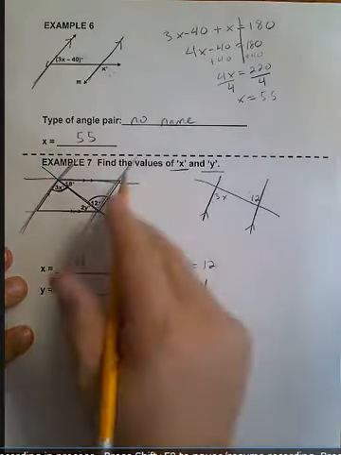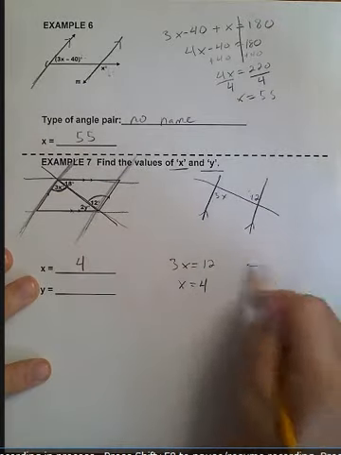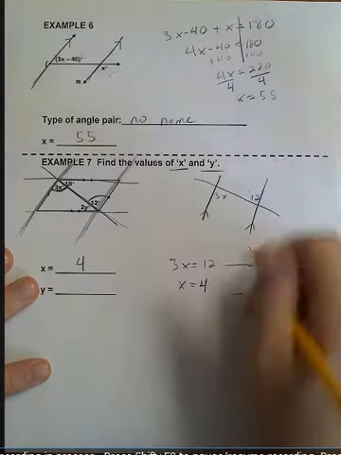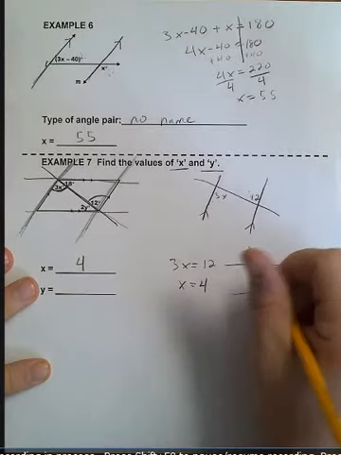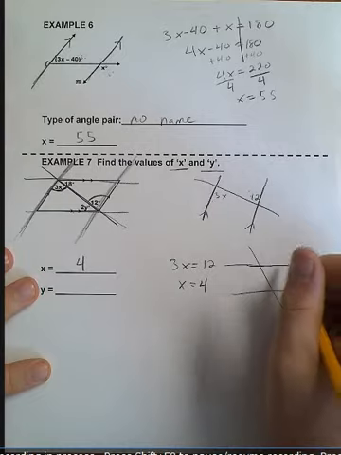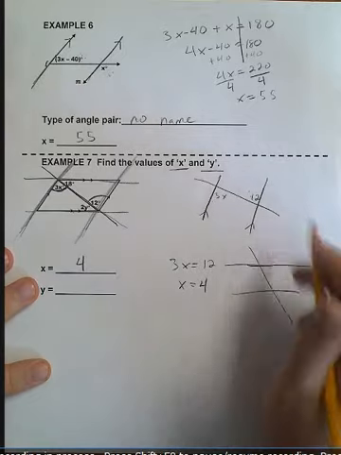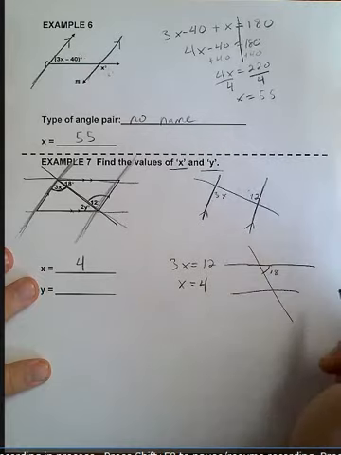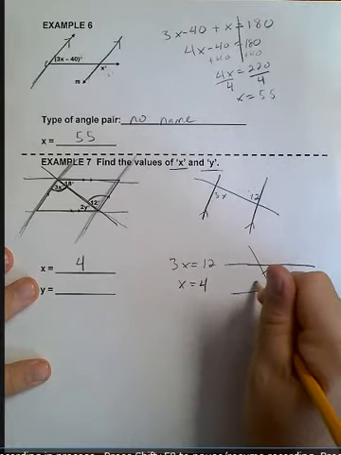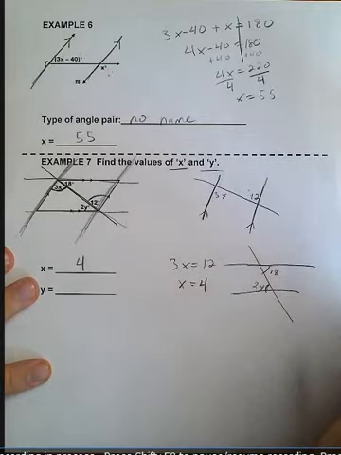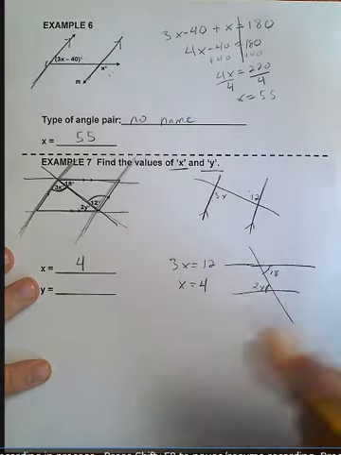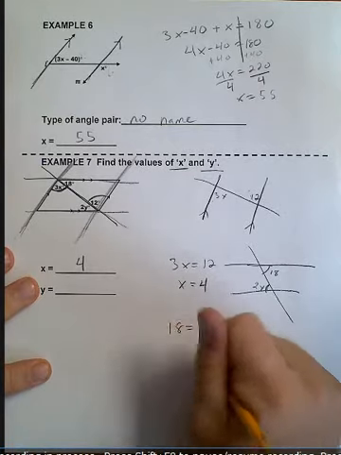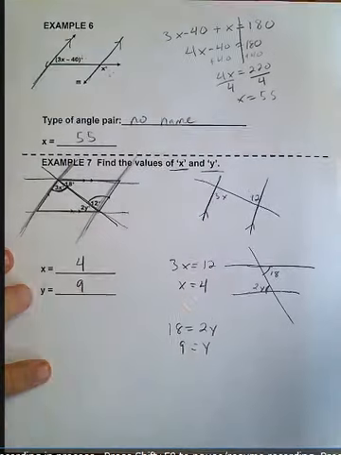Now if I draw the other set, here I have this angle is 18, and this one is 2y. They're obviously still alternate interior, which means I can set them equal to each other. And then solving becomes trivial.